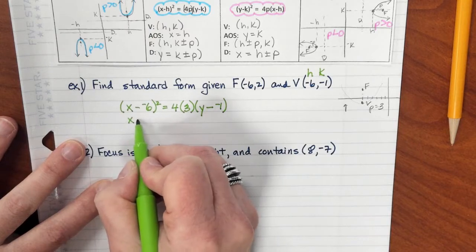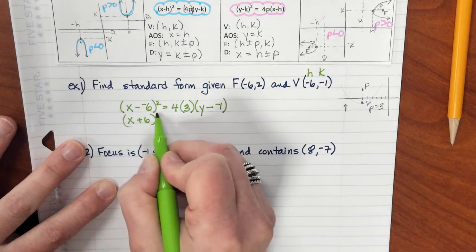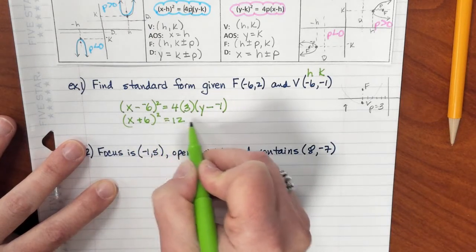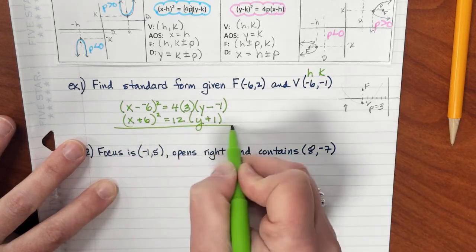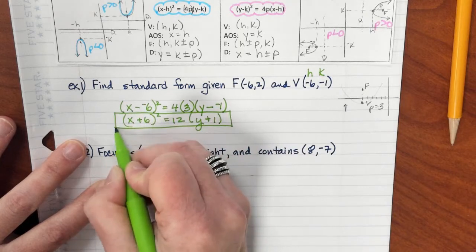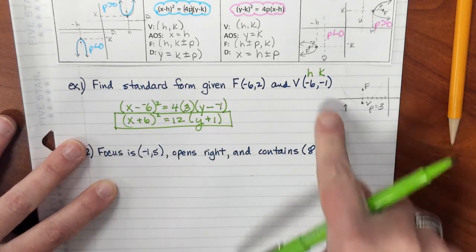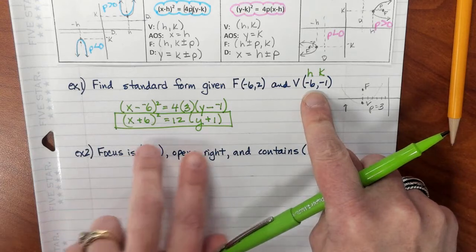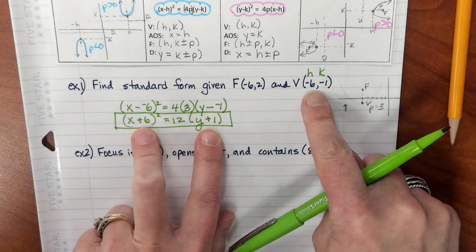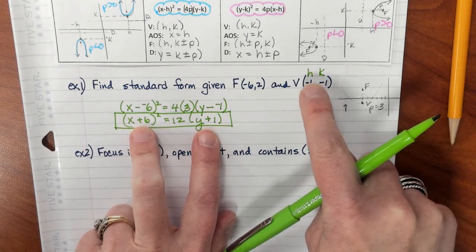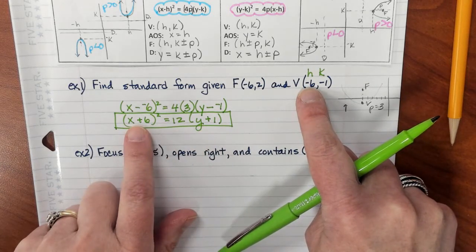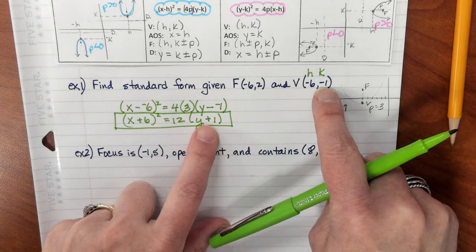I'm going to have x plus 6 squared equals 12 times y plus 1. That is your standard form of that equation. Now you'll get to the point where you look at that vertex, so you know immediately that if these are both negative, these are both going to be positive. Check it. This is my h, that's with my x. This is my k, that's with my y.